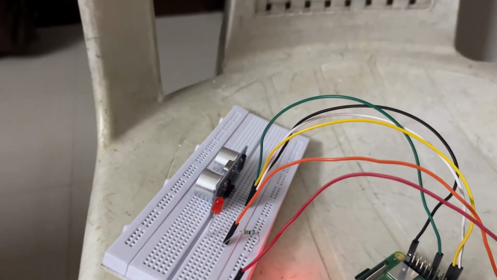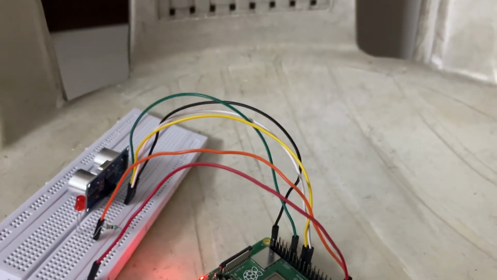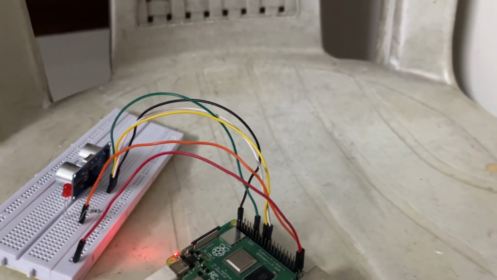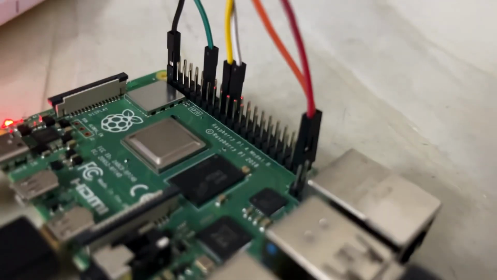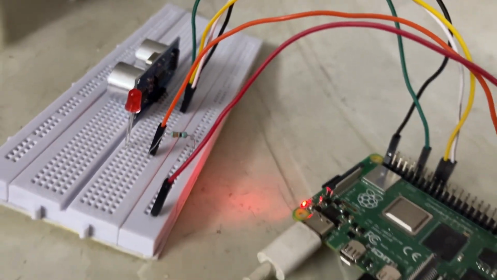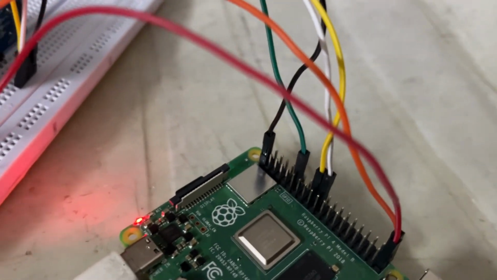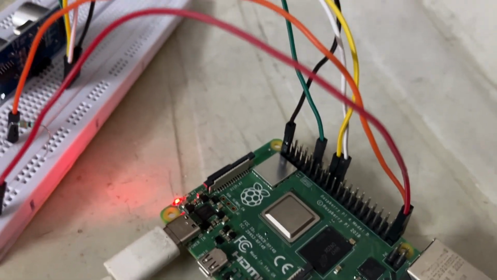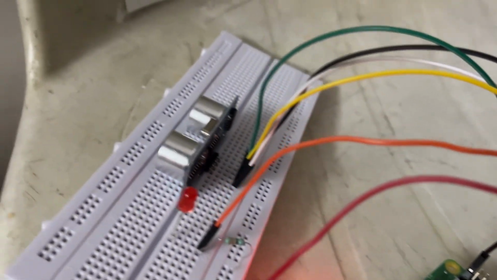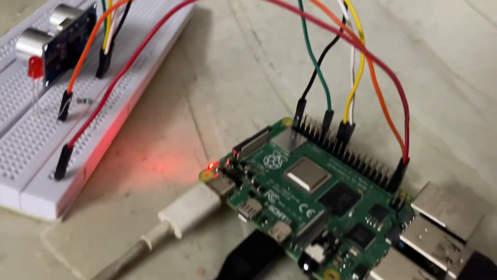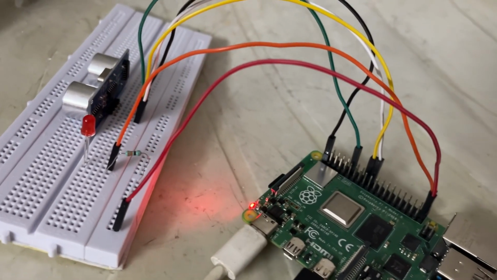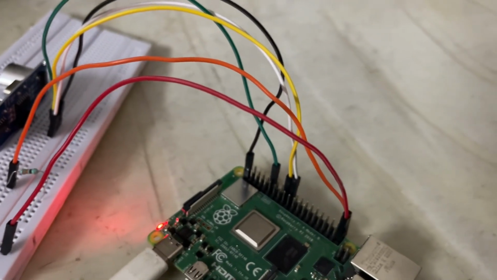The LED is connected to the 40th pin of the Raspberry Pi, and the negative terminal of the LED is connected to the ground. The GPIO trig and echo pins are connected to the 24th and 18th pin, and the positive VCC is connected to 3.3 volts, and the ground is connected to the ground of Raspberry Pi.